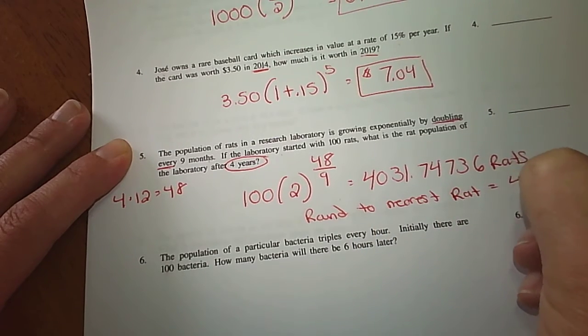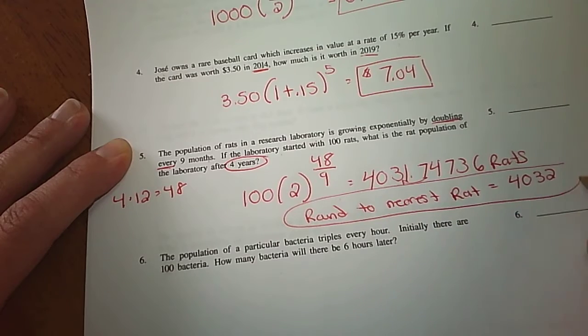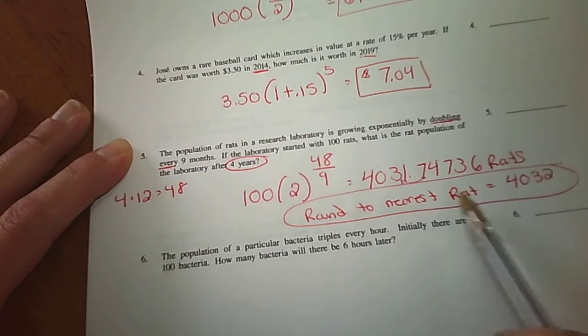Right? If you did that, it'd be 4032, because the 7 would make him pop up. So if I ask these questions, I'm going to ask you to round to the nearest rat.